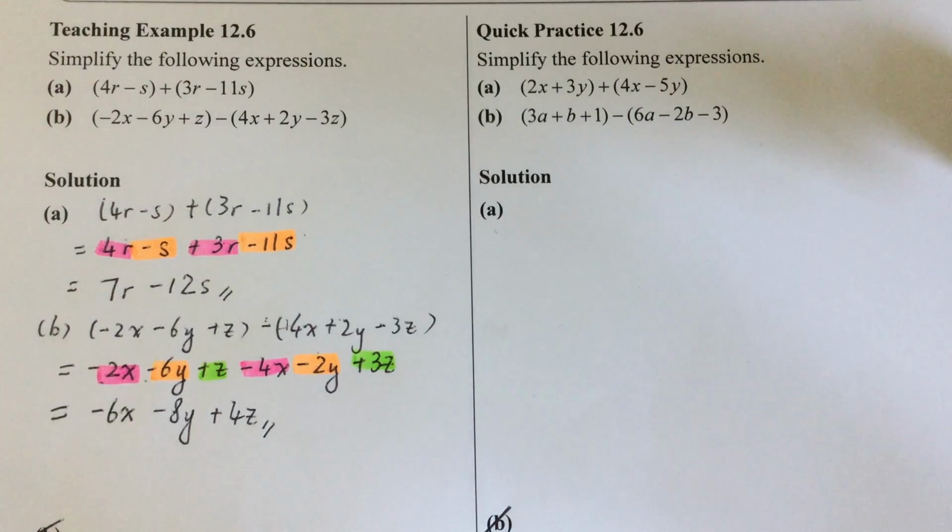And now, this is your turn. I will give you 1 minute to do the corrective practice 12.6. So do it now.